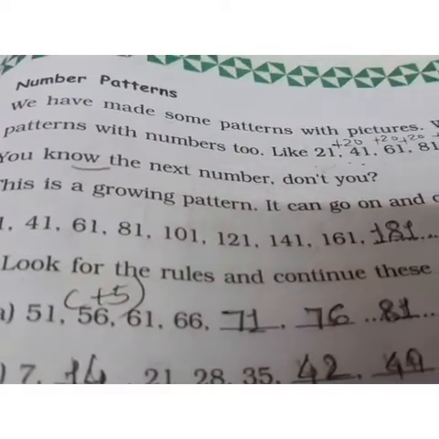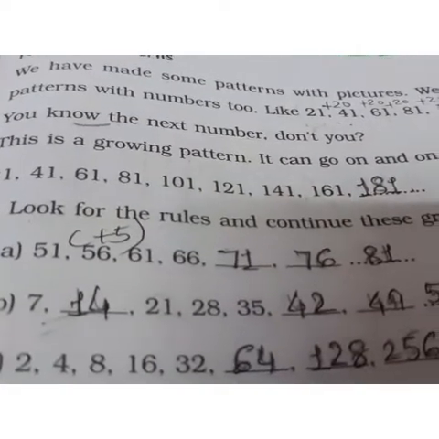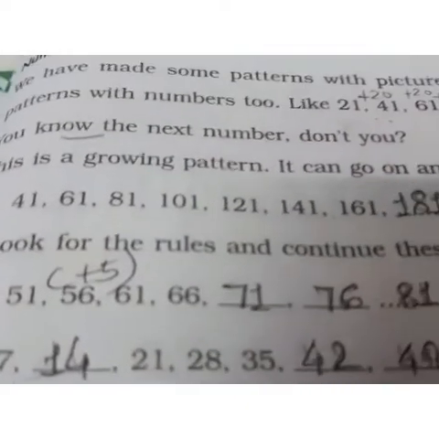Now same way you know the next number, don't you? Now this is the growing pattern. इसको हम क्या बोलते हैं, growing pattern. That means the number keeps on increasing. जहाँ आगे नंबर बढ़ता जाता है उस पैटर्न को हम growing pattern कहते हैं. It can go on and on. मतलब it can be a continuous process. There is no limit to it.